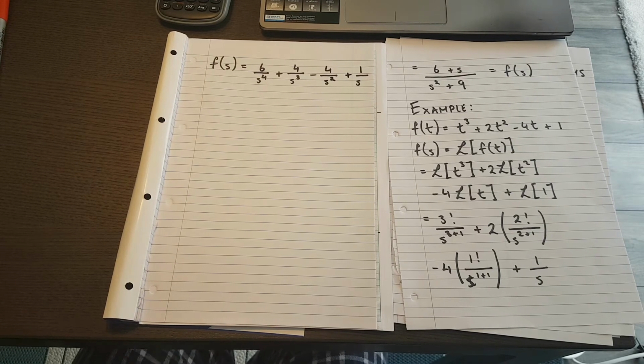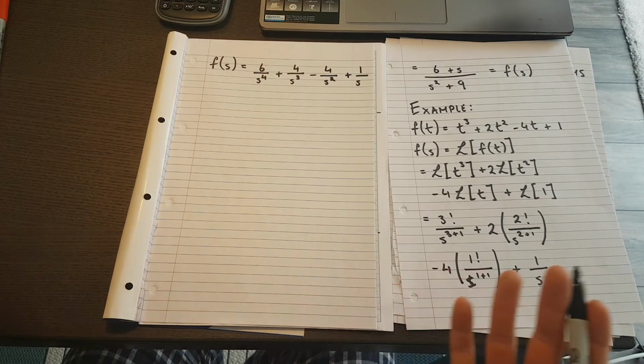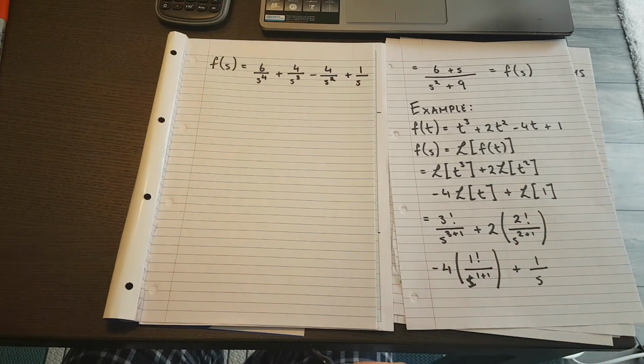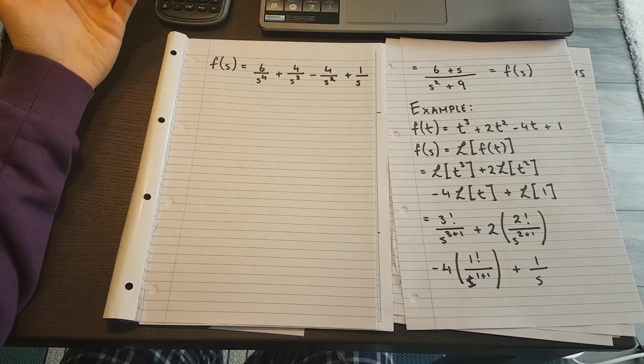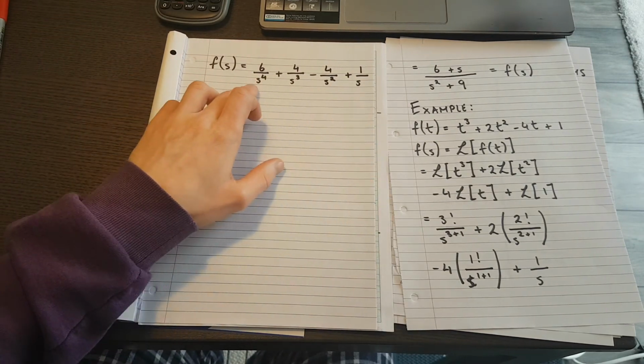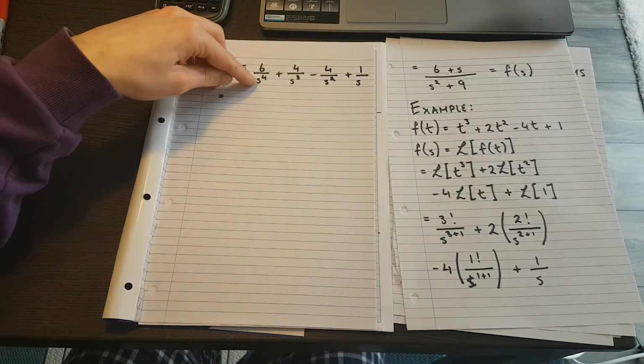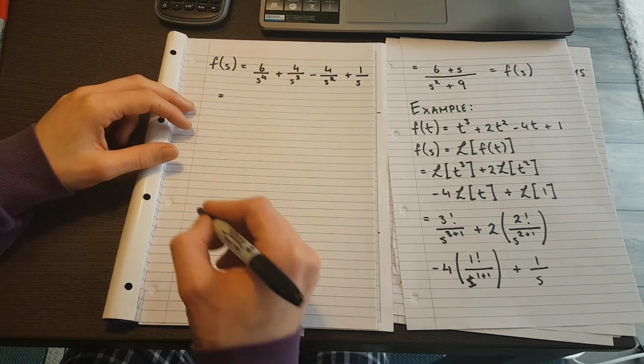Okay. So whenever I have a more complicated Laplace transform, I can break it up. Now the other thing I could do here is try to find a common denominator. We can see that I have s squared, s cubed, and s to the 4. So it's not difficult for me to find s to the 4 as being the common denominator.